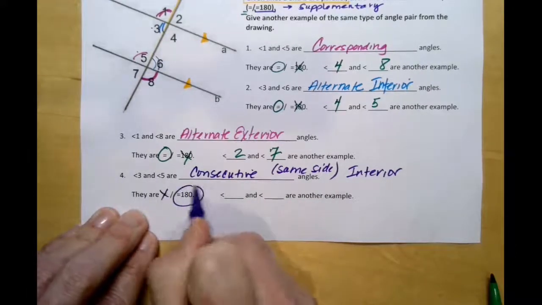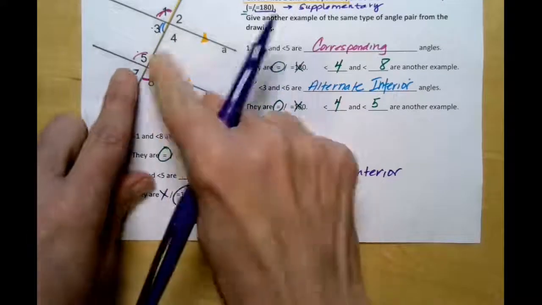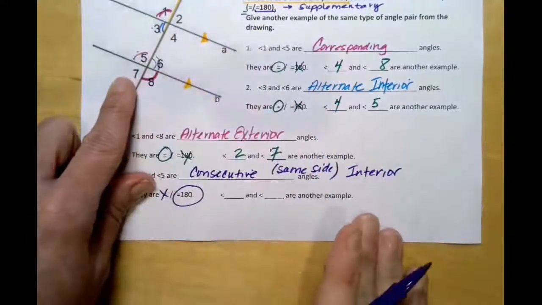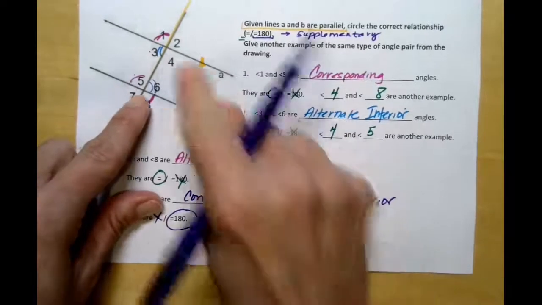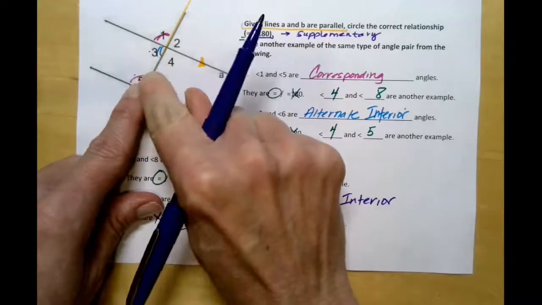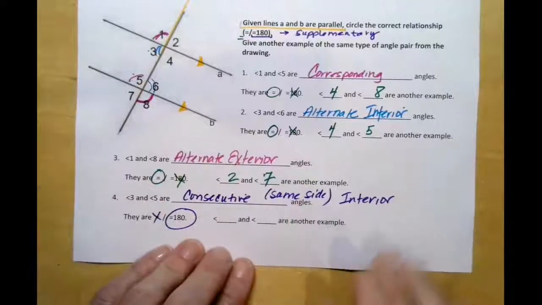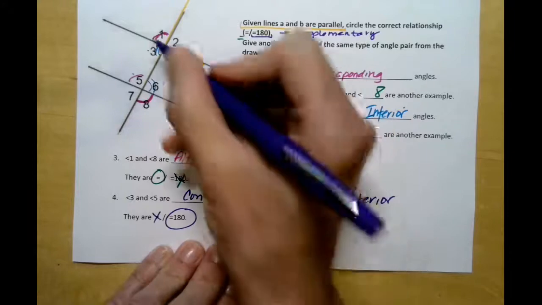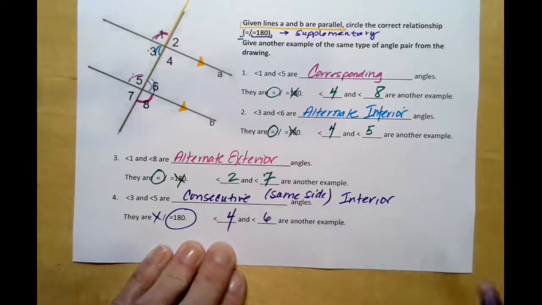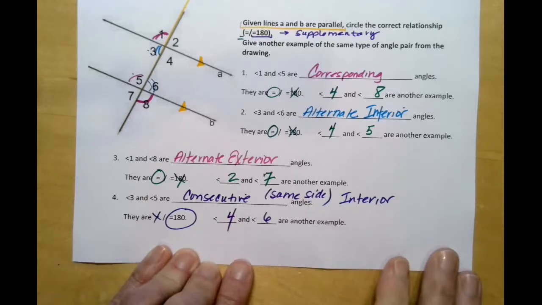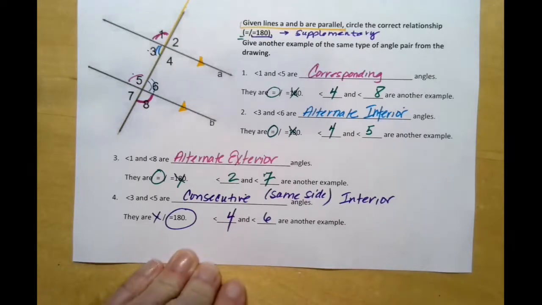They're our first and only conversation in so far about angles that are supplementary. And I can see how they're marked. They are one pink and one blue, meaning that they do not have the same angle measure. And then another example of consecutive interior, there's only one answer here. Angle 6 and angle 4. How you feeling? Ready to do some proofs?